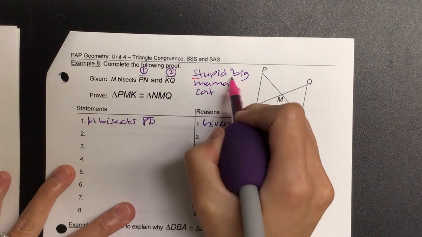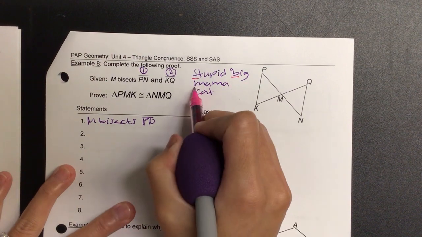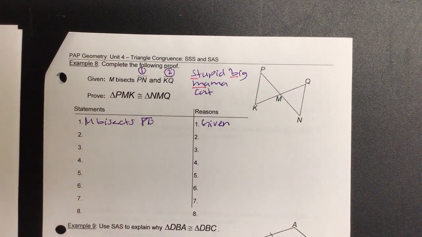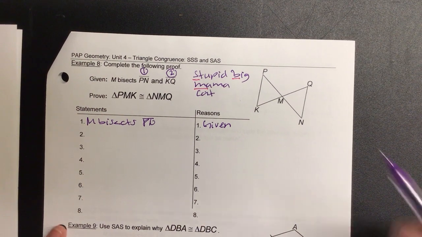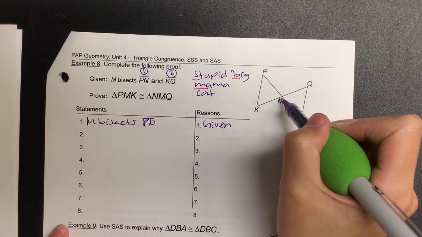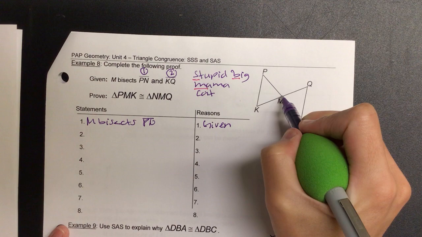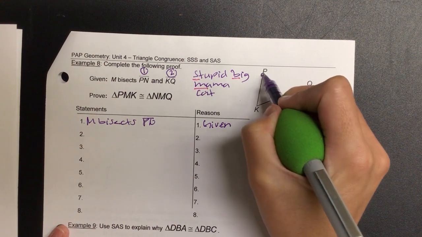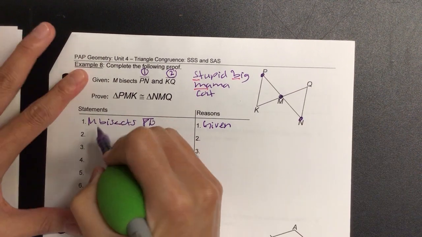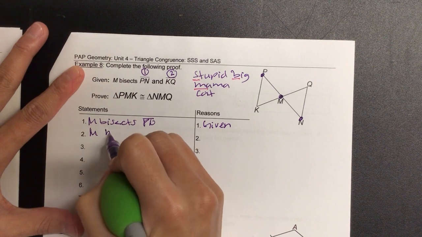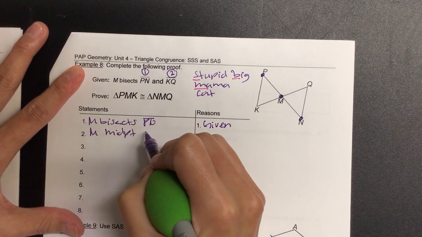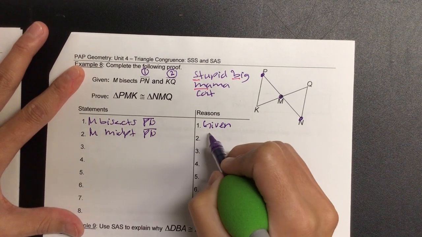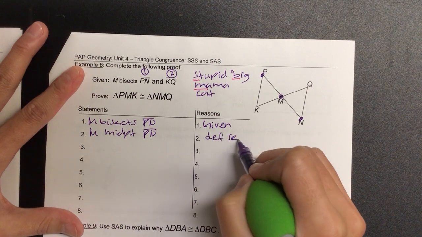So we have a segment bisector. The next statement I need to mention is what? Midpoint. So let's analyze this. If M is bisecting PN, would you also agree M is the midpoint of PN as well? I need to mention that. So we know M is a midpoint of PN. And that's the definition of segment bisector.